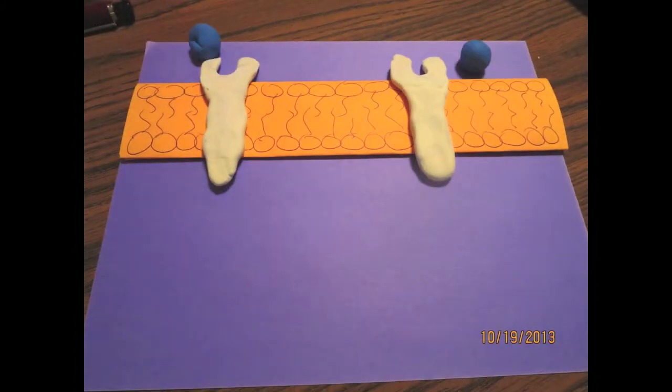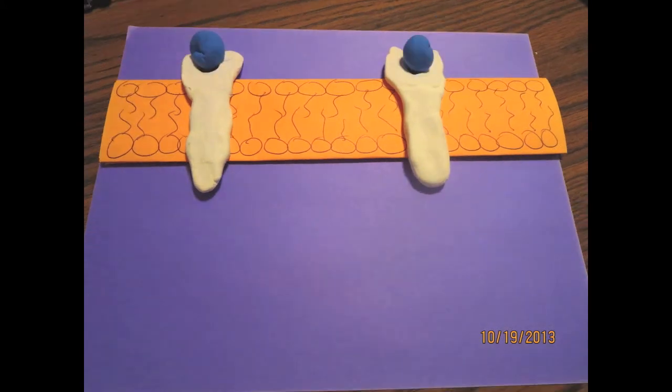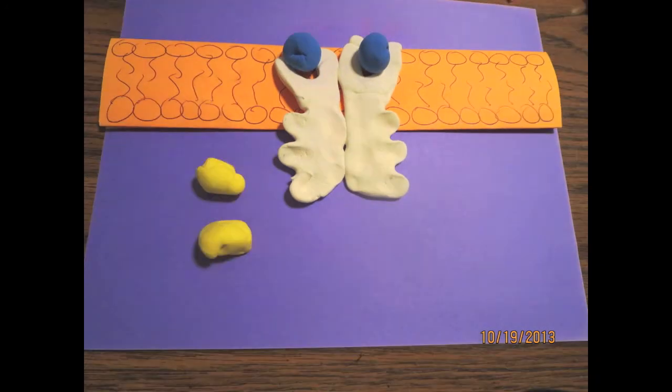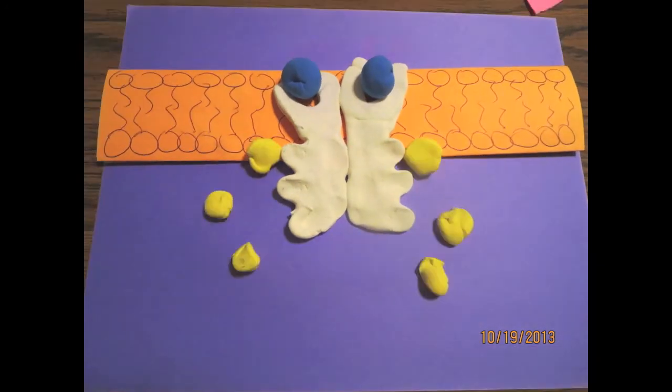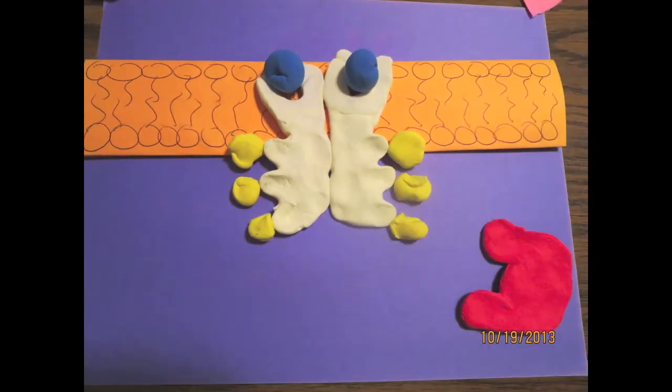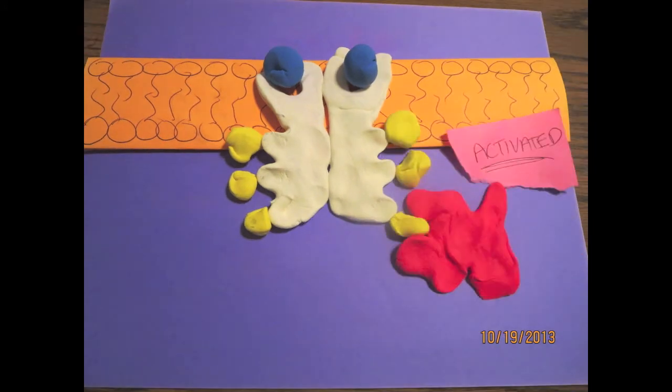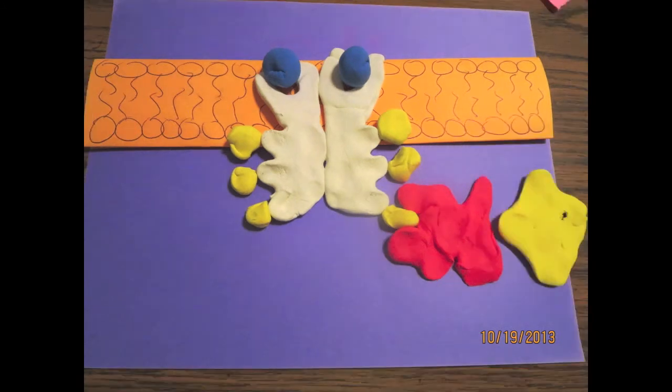Signal proteins attach to the active sites of each tyrosine kinase monomer, causing them to form a dimer. This signals ATP to attach its phosphates to each tyrosine, leaving ADP behind. A relay protein then binds to an attached ATP and becomes activated. Each activated protein triggers a transduction pathway, leading to a cellular response.